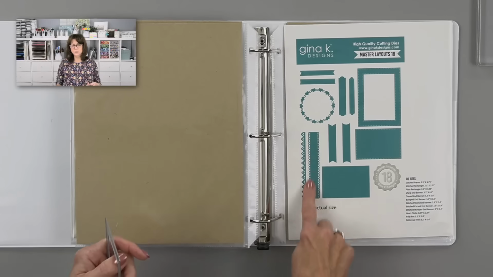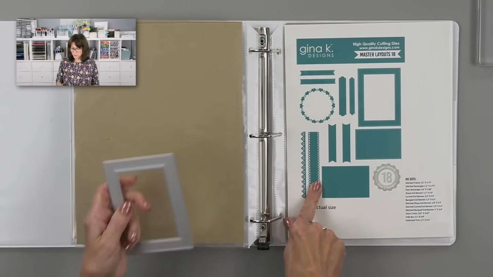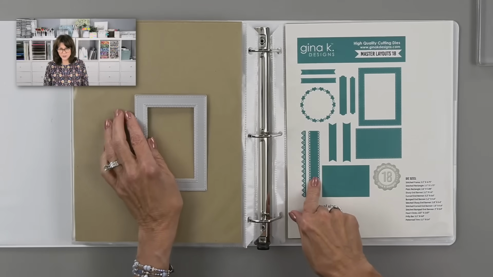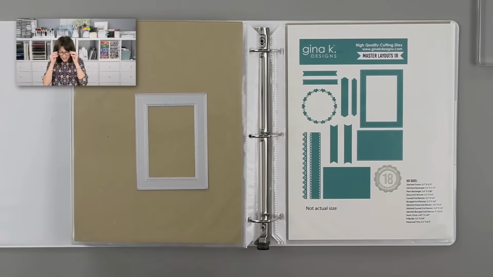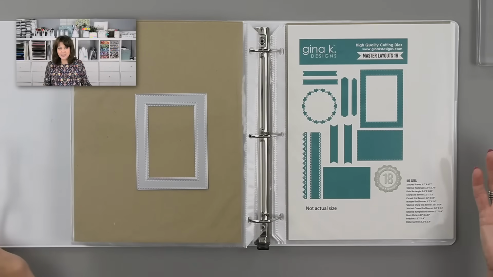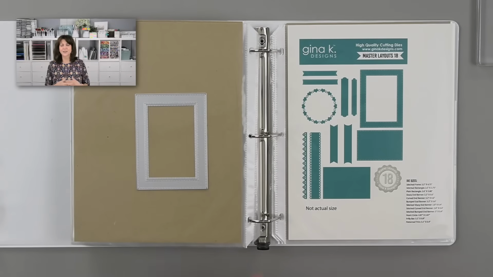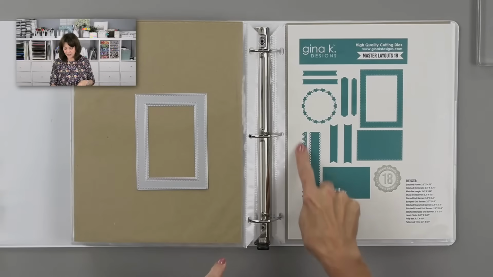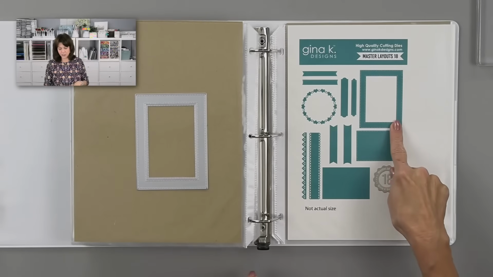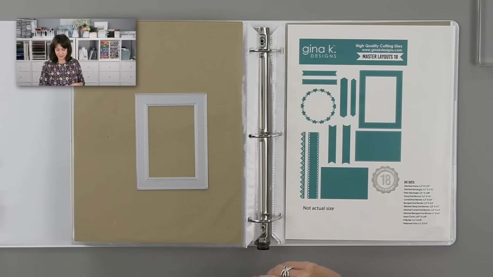Then it's got 2 really pretty borders, and these borders won't only work with Master Layouts 18, but they'll work with our vintage sets, our vintage Master Layout set. They'll work with the Master Layout set that has the scallops going around it. Just peruse all of the different Master Layout sets on our website and you will see how these elegant dies can work not just with this set, but with other ones in our collection.